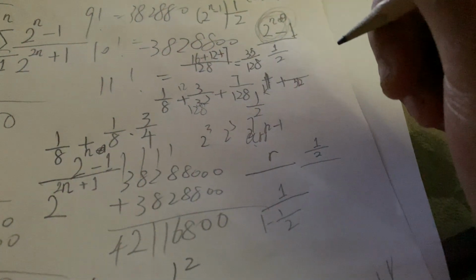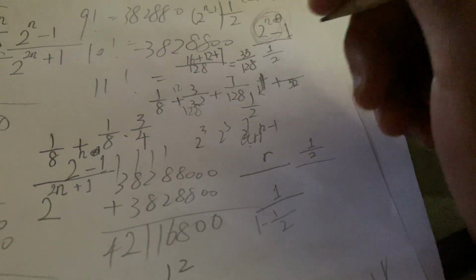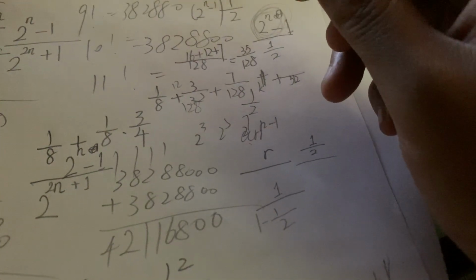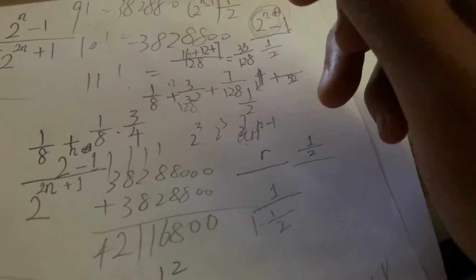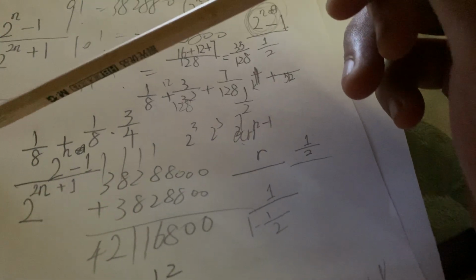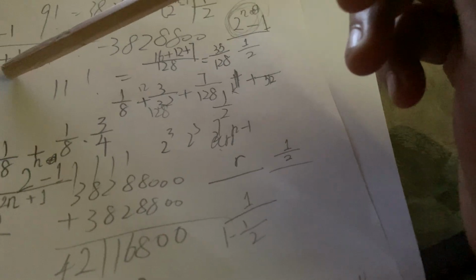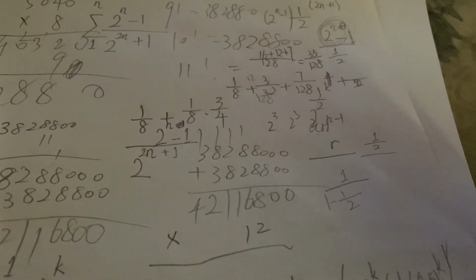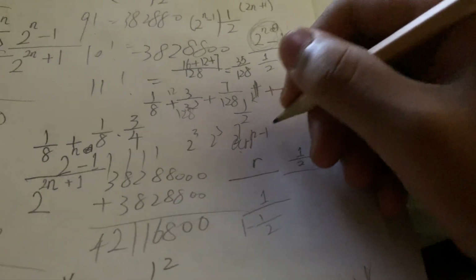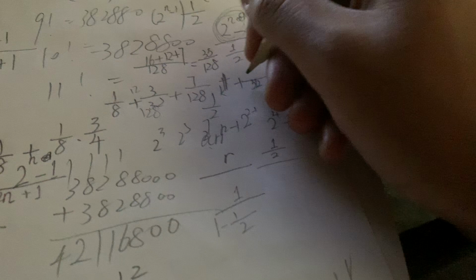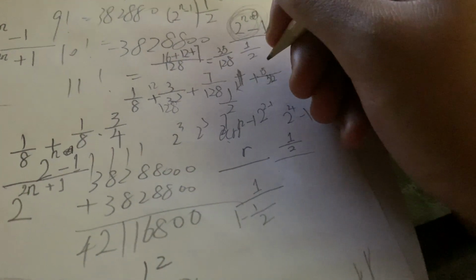This is going to be 5, 1, 2, 2 minus 1, 2, 4 minus 1. It's 15, so it's 5.